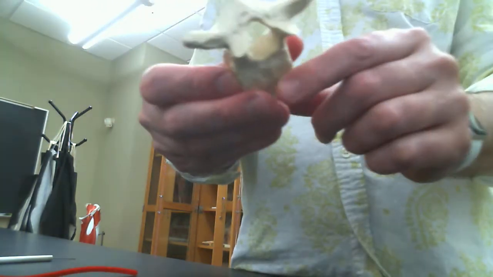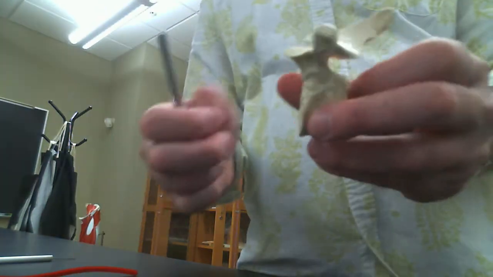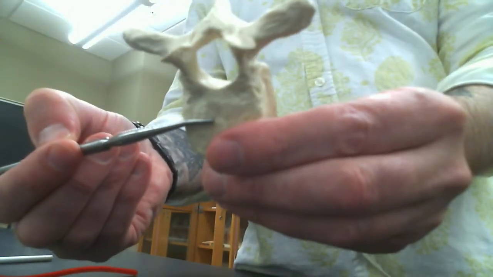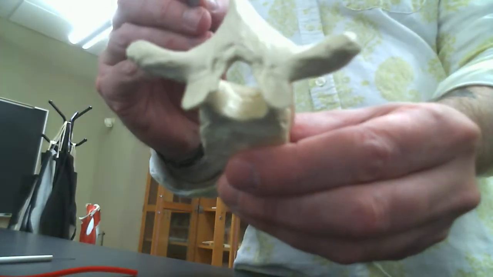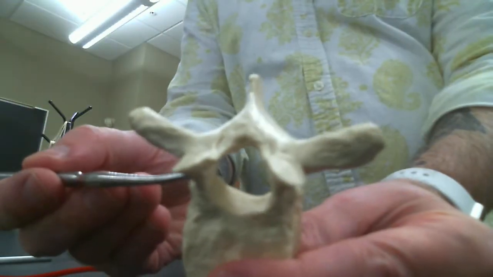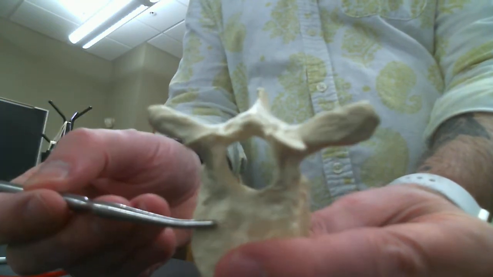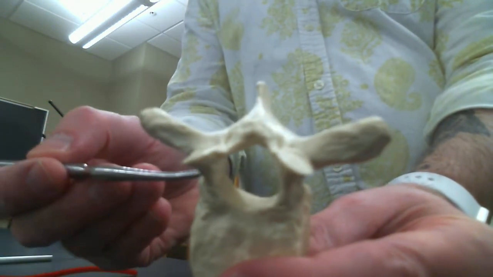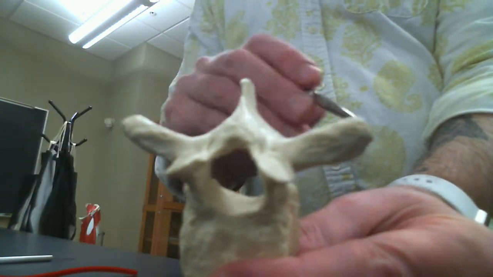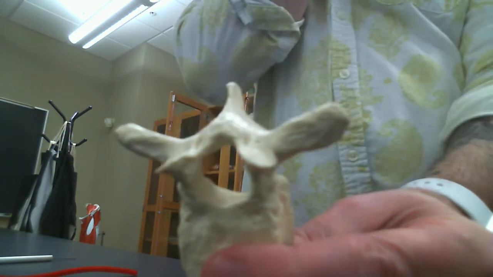Well, they're markings referred to as the pedicles. So, body or centrum, spinous process, the transverse process, and this area right here that connects the transverse process to the body or centrum is referred to as the pedicle. You're going to have a pedicle on one side and a pedicle on the other side.